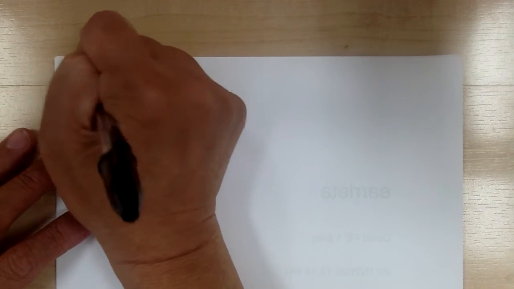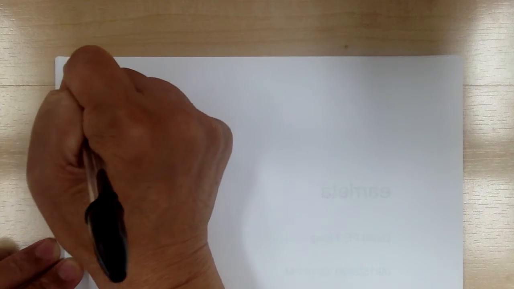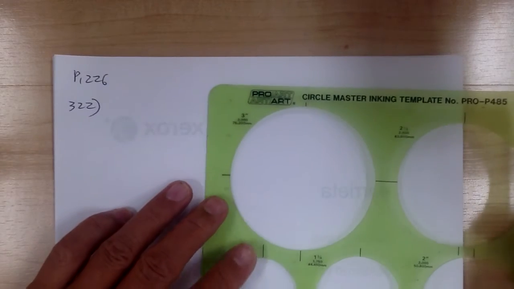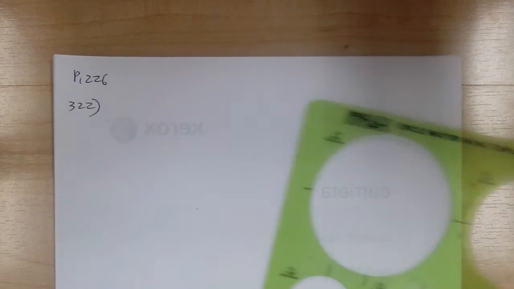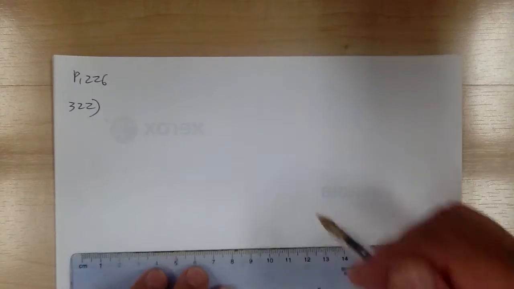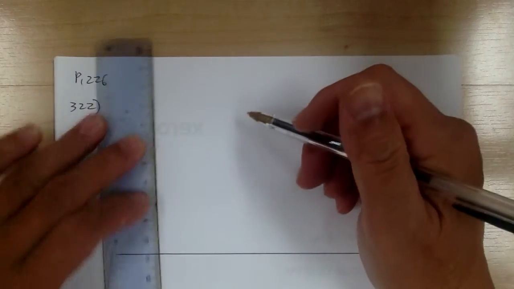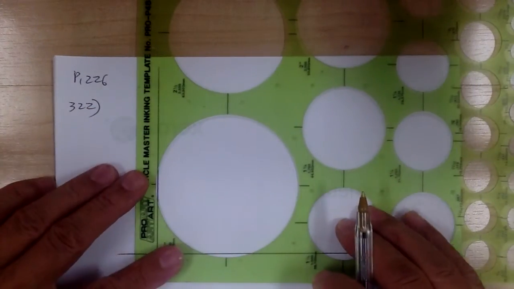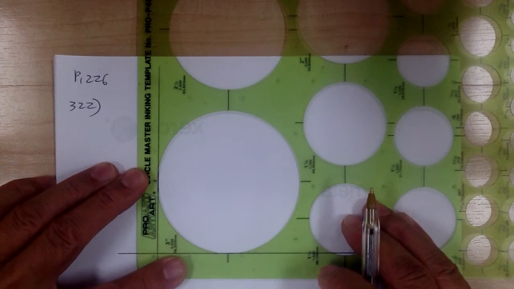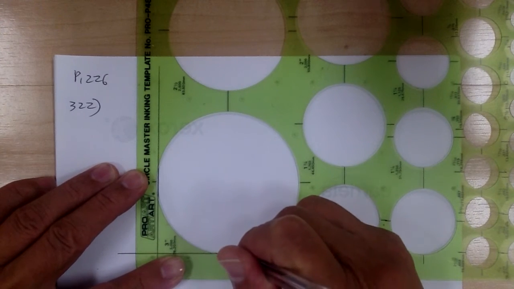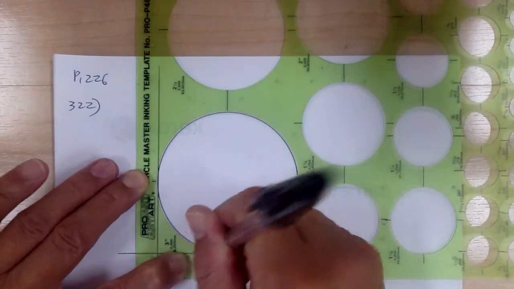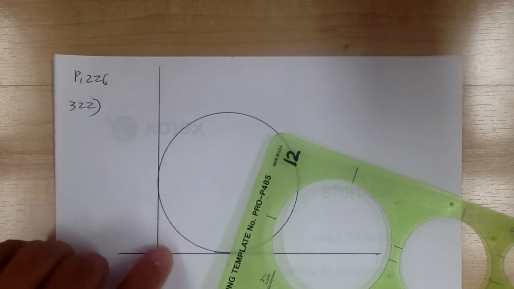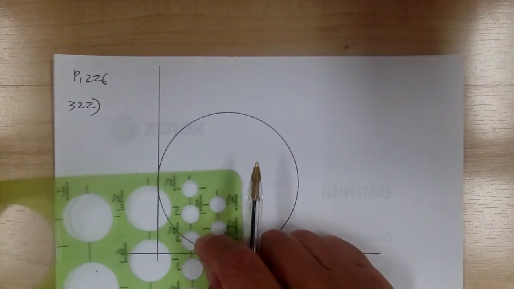Okay, let's go to page 226 and start with number 322. So basically you have the floor. Let's draw a big picture. You have a floor, and you have the wall, and you have a large ball that is tangent to both of them. And you're looking for the biggest ball that can roll through here and be tangent to all three.